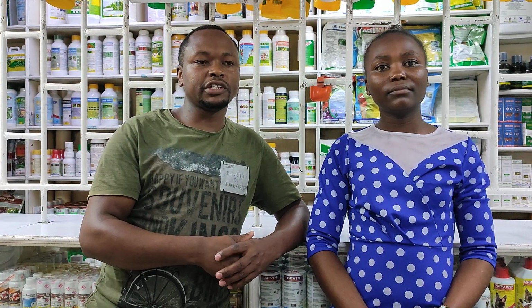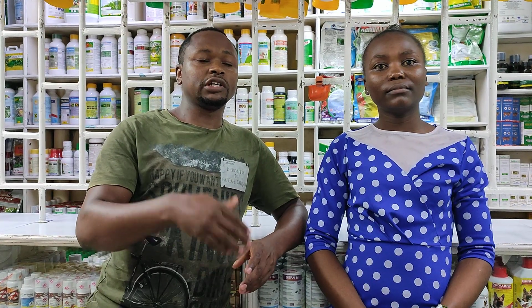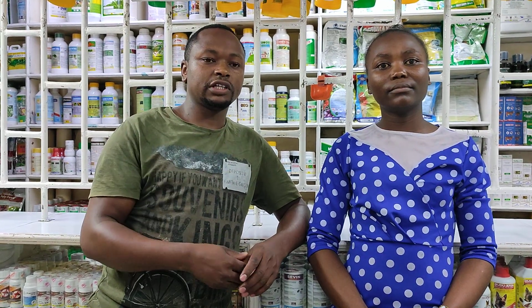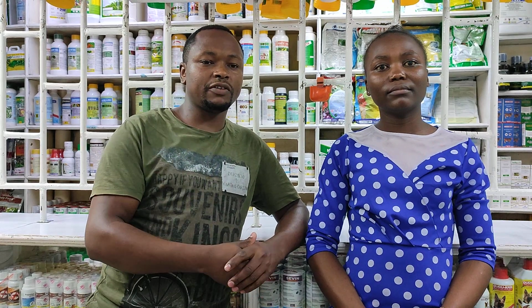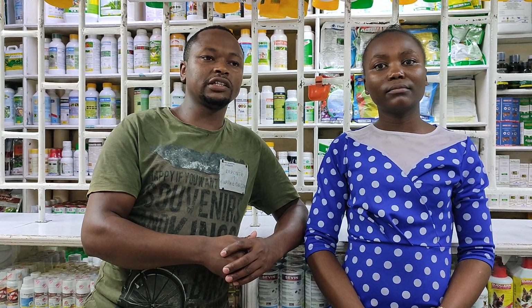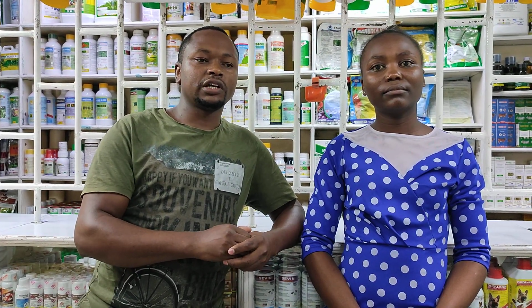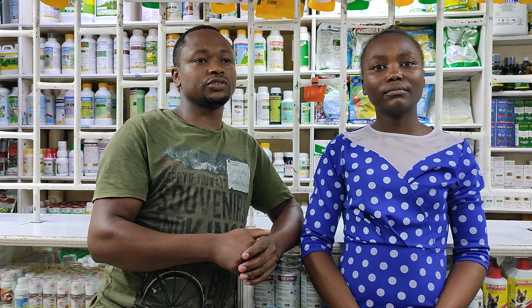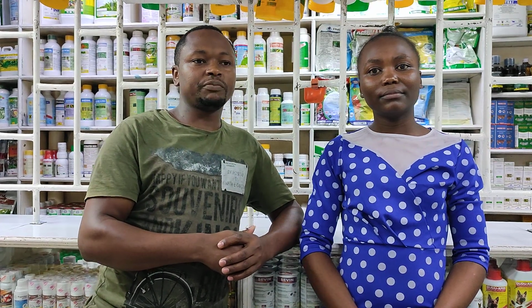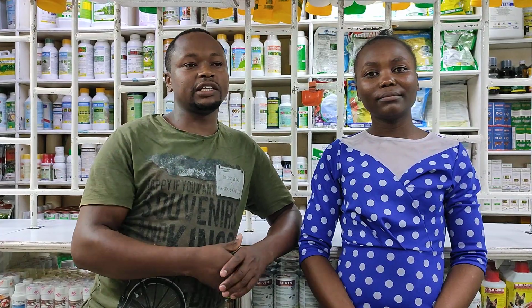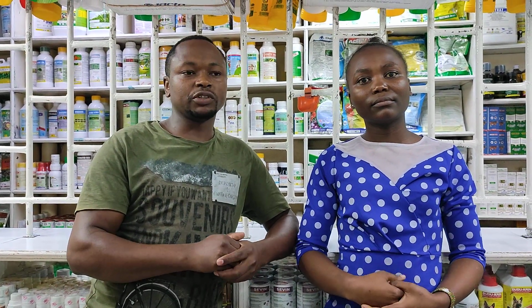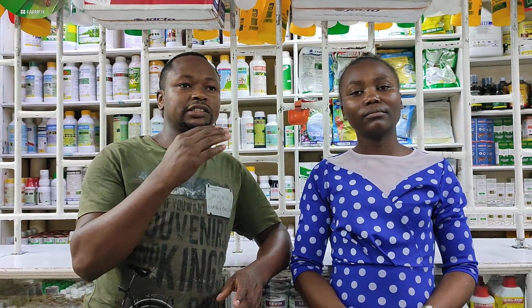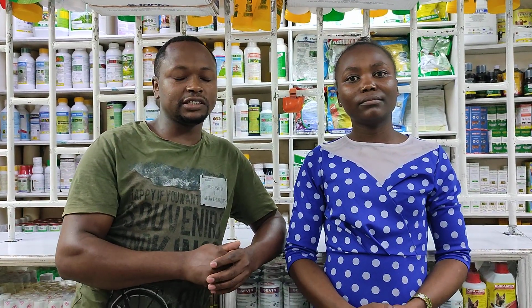Boron is good for pollination, and it also controls abortion of flowers. And still we have what we call zinc. Zinc is also very important because of the green coloring matter, so it's very important during the pre-flowering stages.